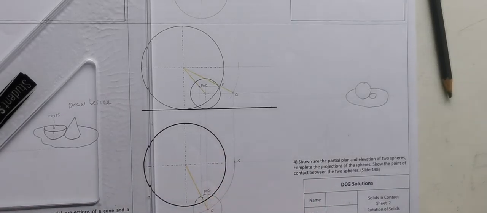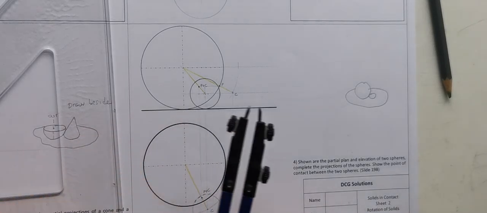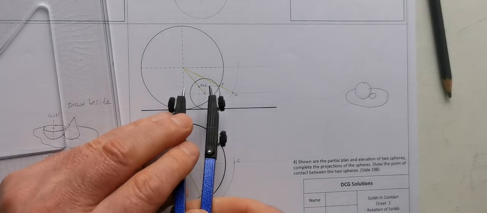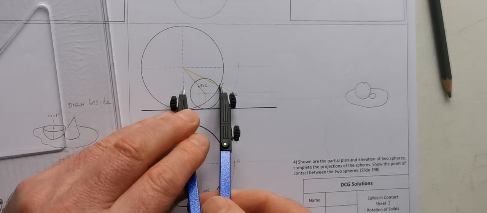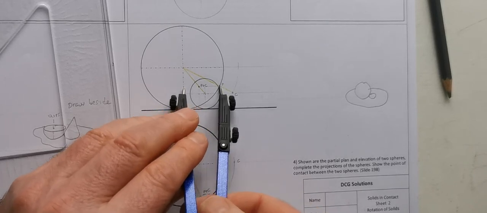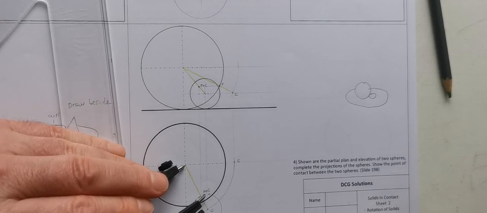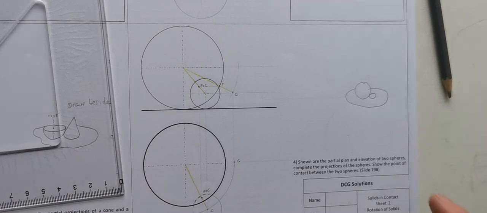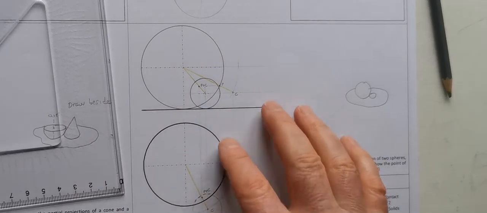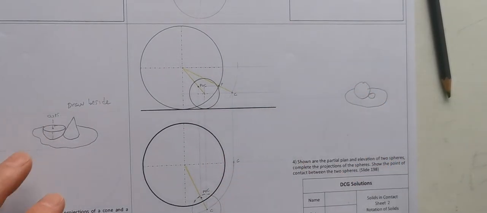Now another way I could have found it is I could have taken the horizontal distance here when I was beside it. I could have taken that horizontal distance and stepped that out from the center here, and that would have got me the same point also. So show the point of contact as well. Okay, so that is 4. Good, very good questions there now on solids in contact.